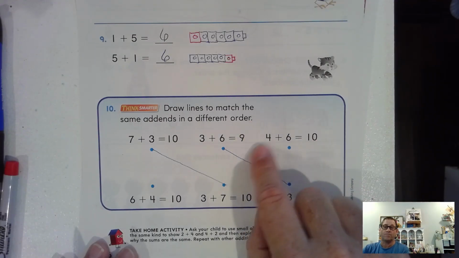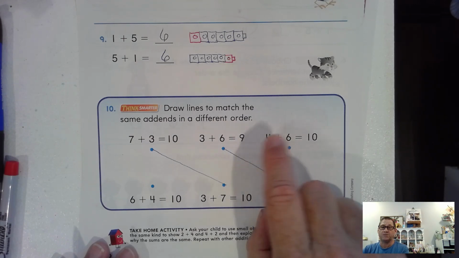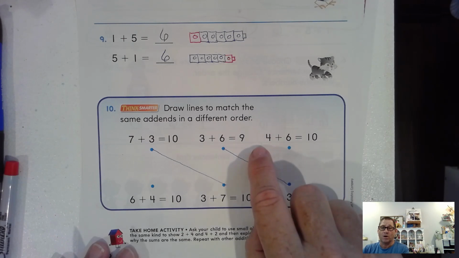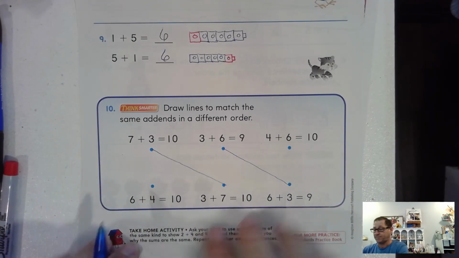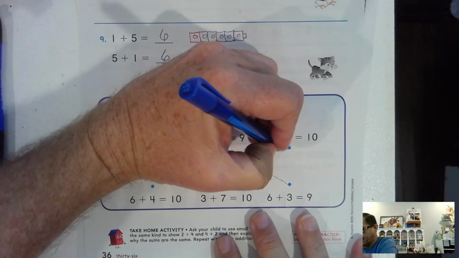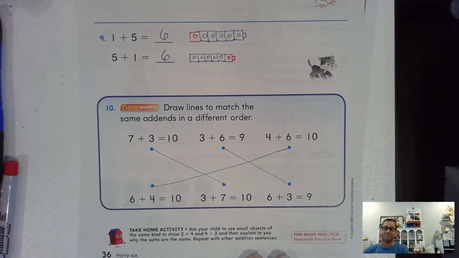Which problem has the same addends but in a different order? So here we have 4 first, 6 second. We'd want the 6 first and the 4 second. I see it over here. So go ahead and draw a line all the way to that one. Okay.